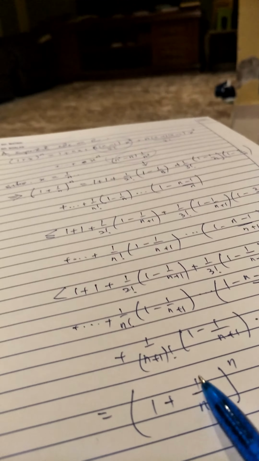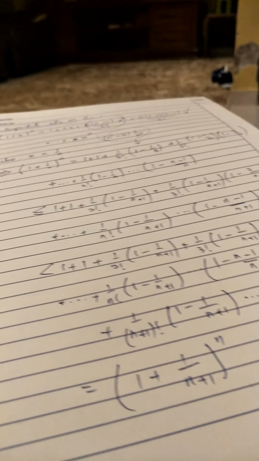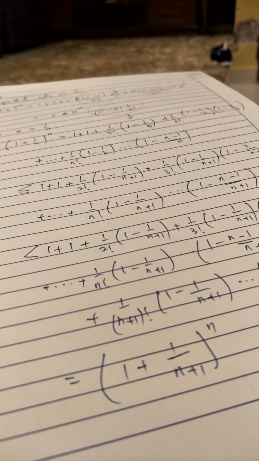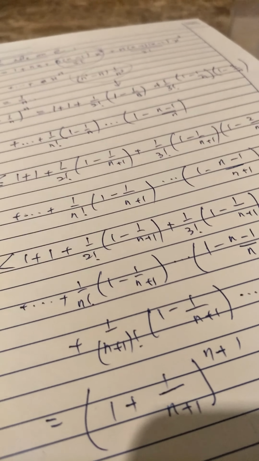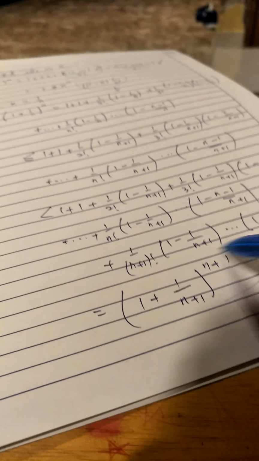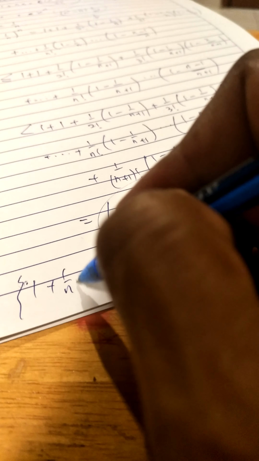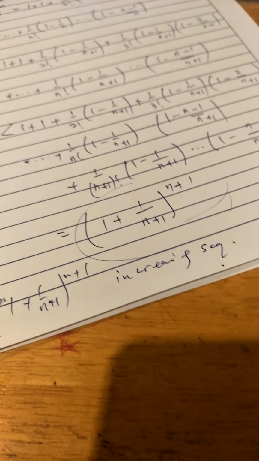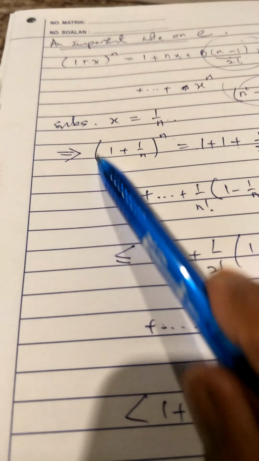Okay, so you can see here 1 minus 1 over 1 minus. If you solve this, you'll get 1 over 1 plus 1 over n plus 1 to the power of n plus 1 to the power of n. So you can see here that this sequence is increasing. Okay, this sequence is increasing. That (1 + 1/(n+1))^(n+1), this is an increasing sequence. So what we want to show is that this is an increasing sequence, this is also an increasing sequence.